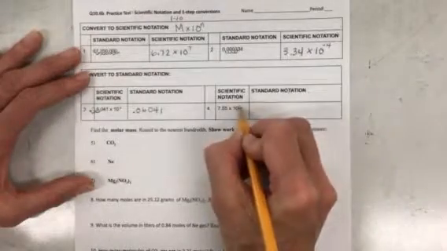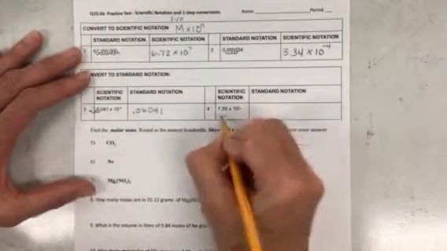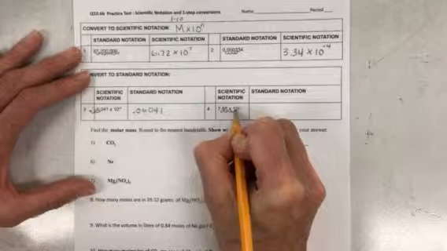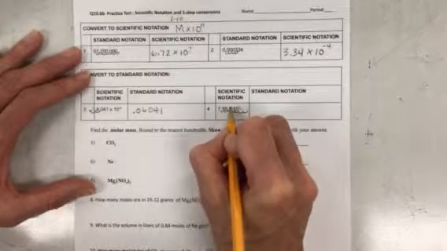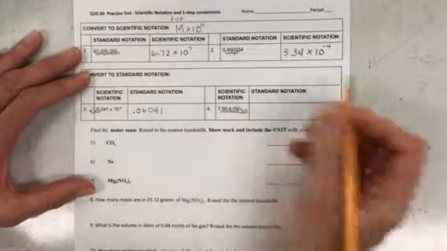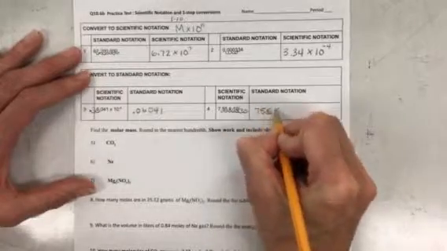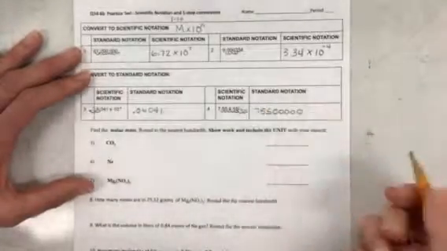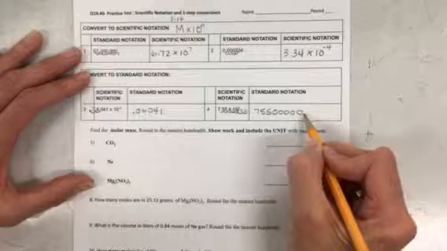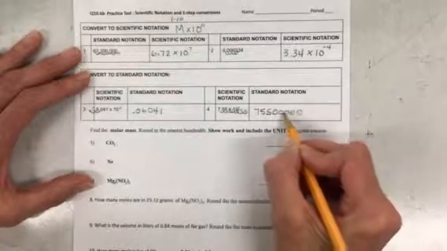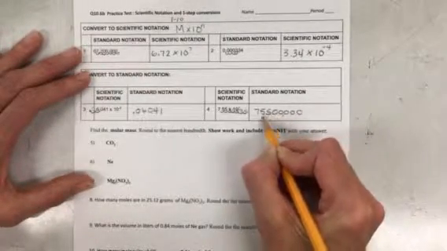This one, now it's a big number, positive exponent. So 1, 2, 3, 4, 5, 6, 7. So I have to add 1, 2, 3, 4, 5 zeros. 7, 5, 5, and then 1, 2, 3, 4, 5 zeros. If you want to add the commas, remember to start from the ones place. 1, 2, 3, 1, 2, 3. Okay.